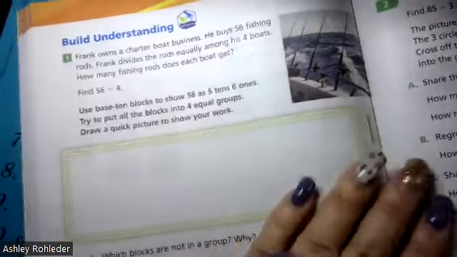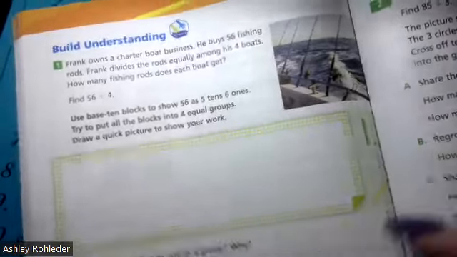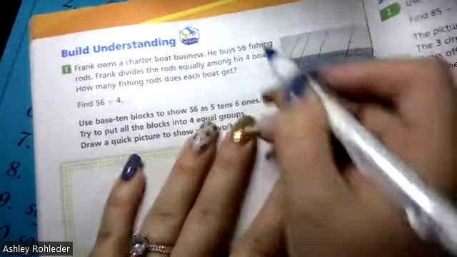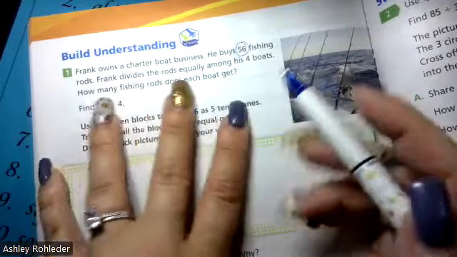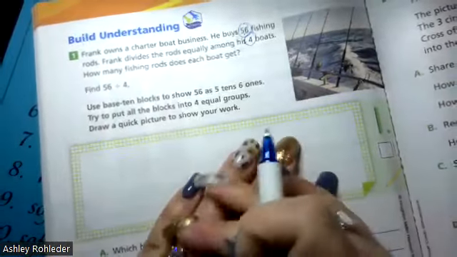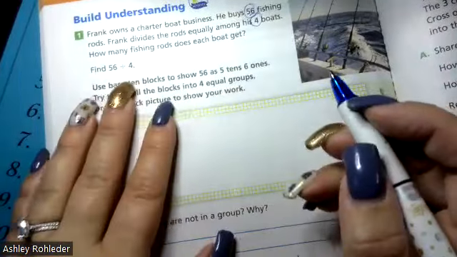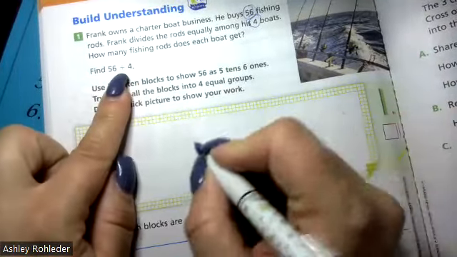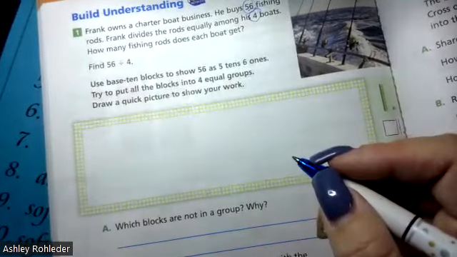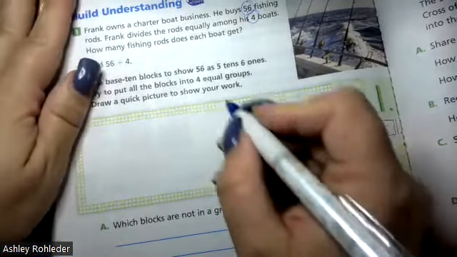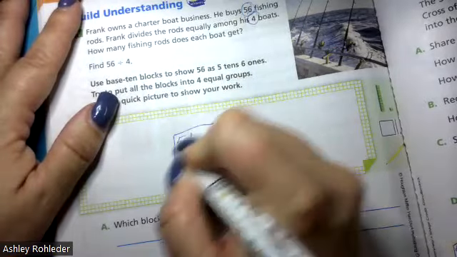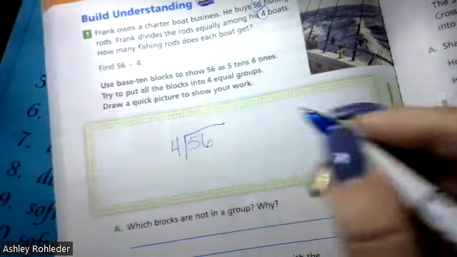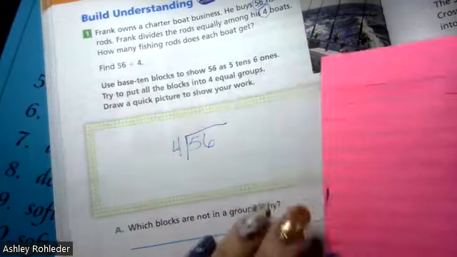All right, Frank owns a charter boat business. He buys 56 fishing rods, and he divides the rods equally among 4 boats. How many fishing rods does each boat get? So what are we doing here? Very good. Which one's going to go in the house? 56. 56 divided by 4.